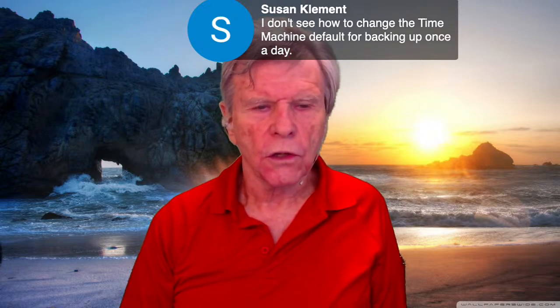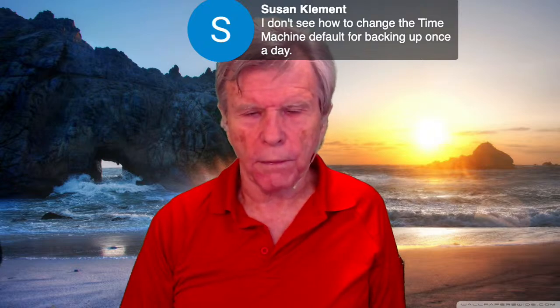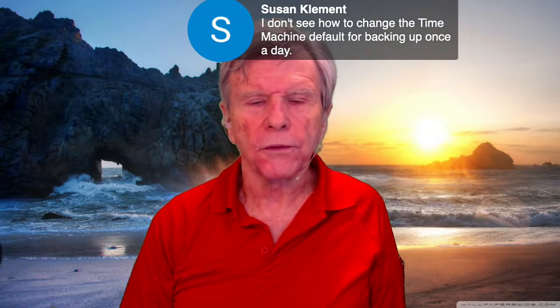And Susan also says, I don't see how to change the Time Machine default to backing up once a day. Okay, so that is in a separate program called Time Machine Editor. If you do Command spacebar to bring up Spotlight and search for Time Machine Editor, you can find that. But it's probably already set up.